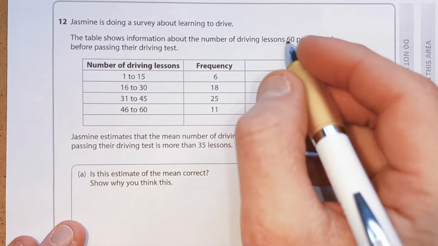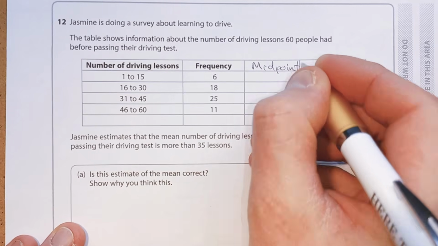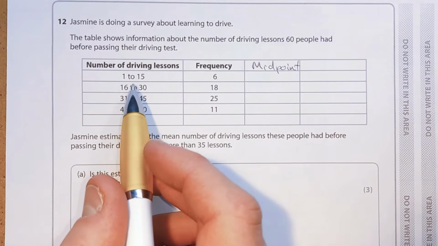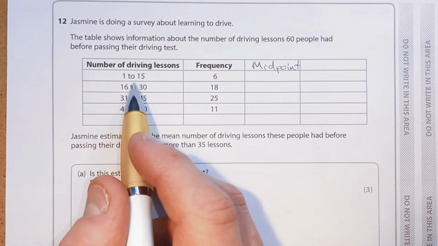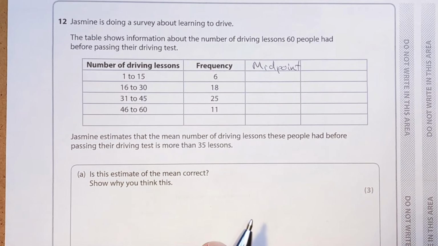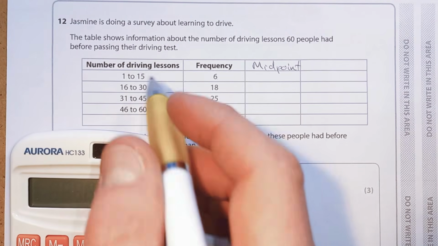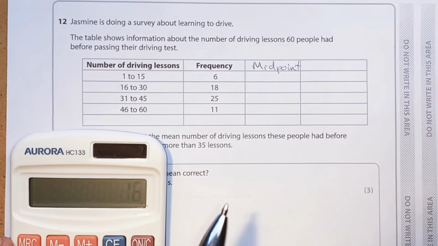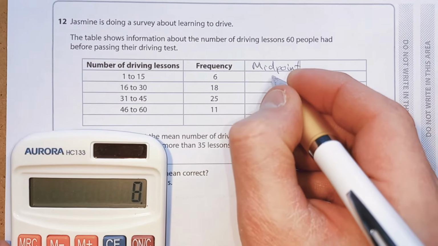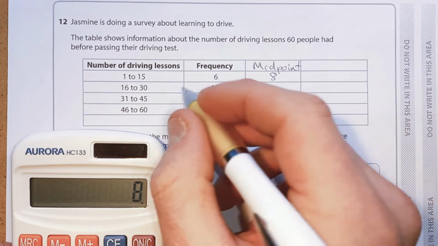So what we're going to do is use a midpoint, because we can't work with a range. Let's assume they didn't all have 1 lesson, and they didn't all have 15. So they all had somewhere in the middle, the midpoint. The way we work out the midpoint is we add the 2 extreme values together, so 1 and 15, and then divide by 2. So 8 is right in the middle. Okay, let's do that for all of them.